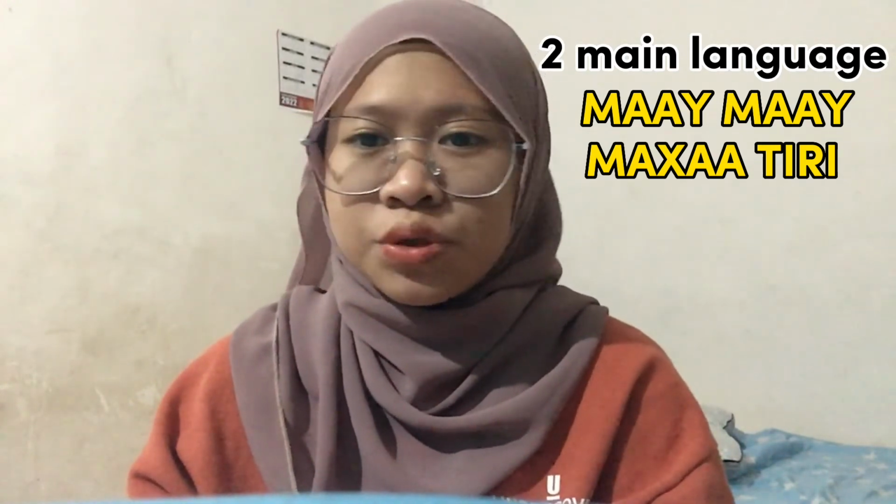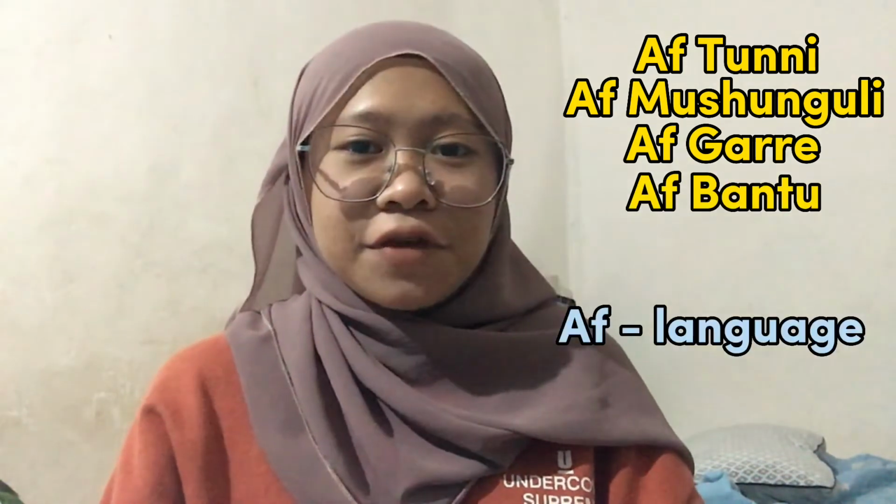Mahatiri is the standard Somali that most people use to speak. There are also smaller regional languages. There are Af-Tuni, Af-Mushungali, Af-Gare, and Af-Banto. Af means language. These four regional languages might also be the names of tribes.